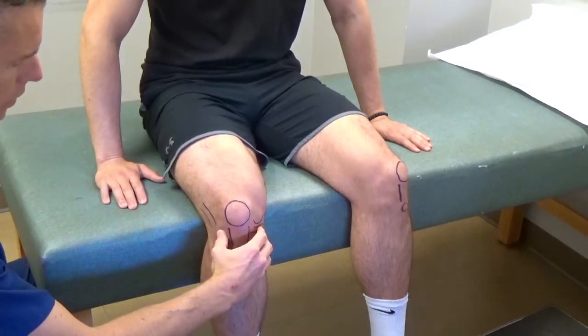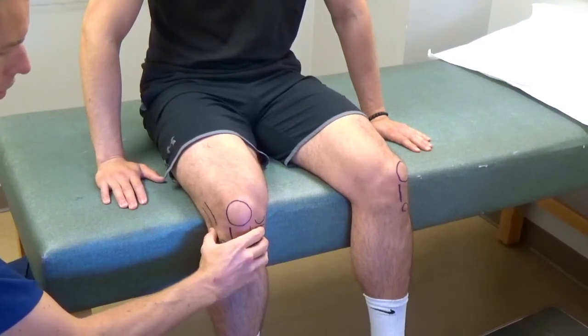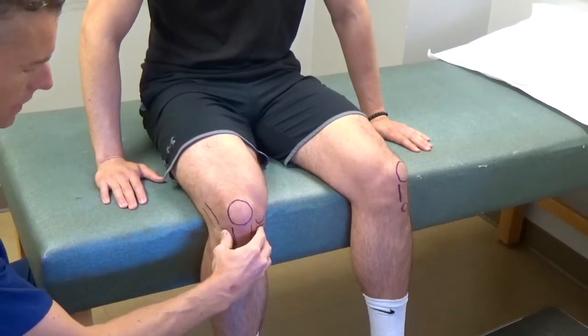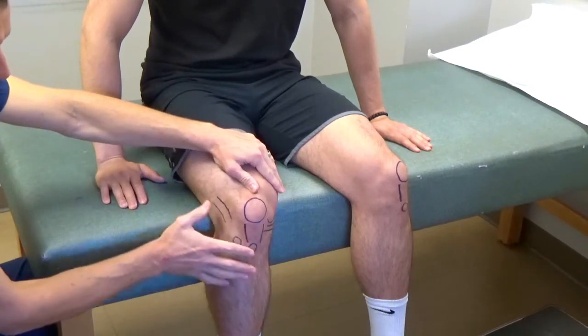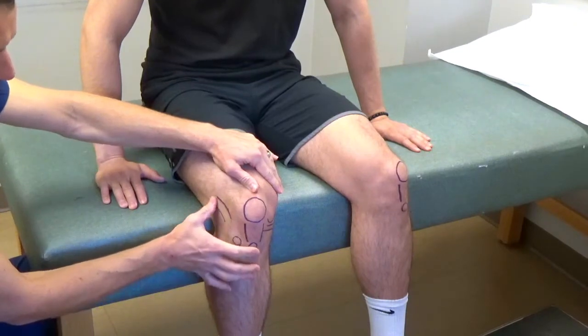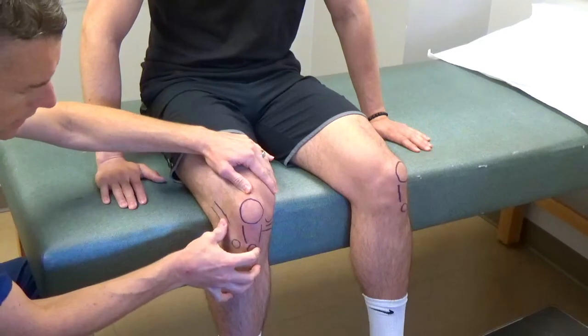Next, I palpate along the joint line. Pain along the joint line can indicate a meniscus tear. To the outside of the knee, you can see the IT band. Pain along the IT band can indicate IT band tendonitis.